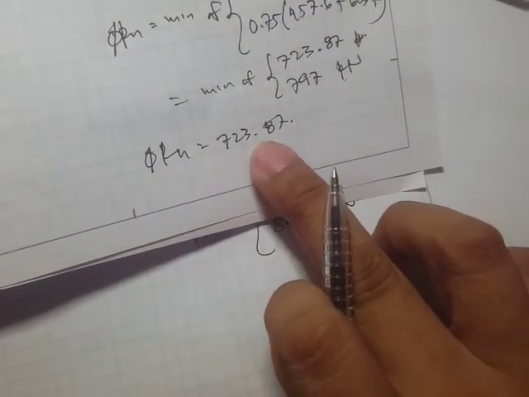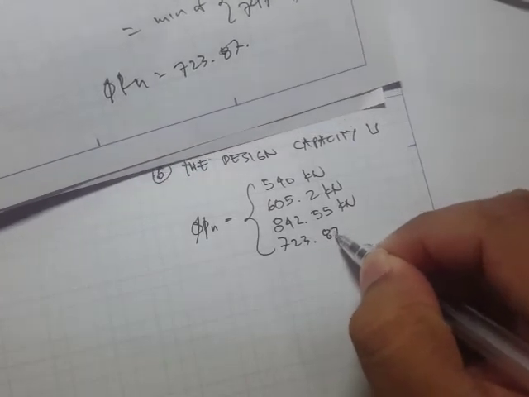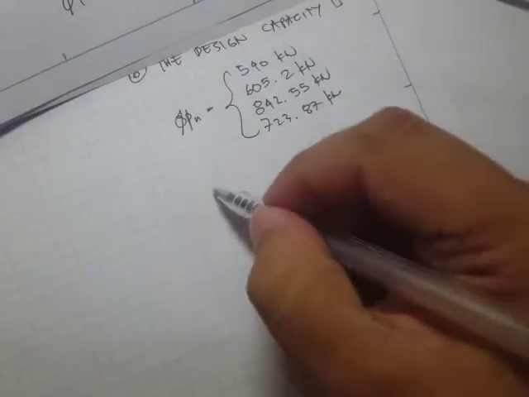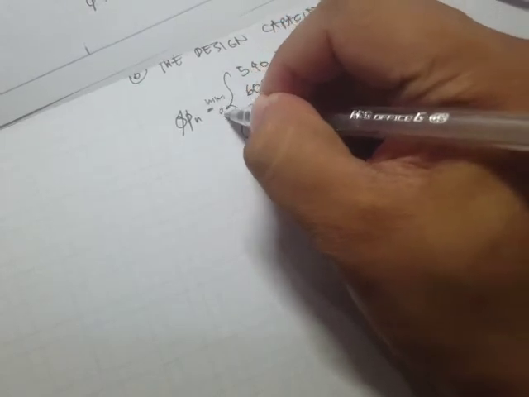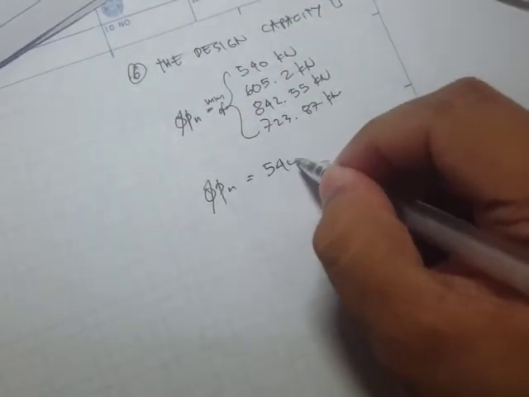And what else? The second value for the block shear is 723.87 kilonewtons. So therefore phi Vn is equal to 540 kilonewtons.